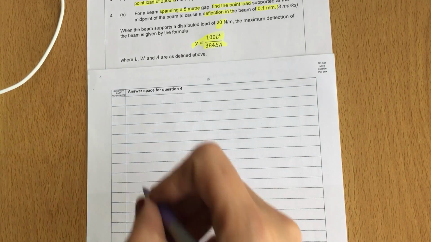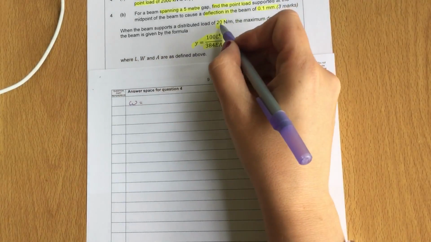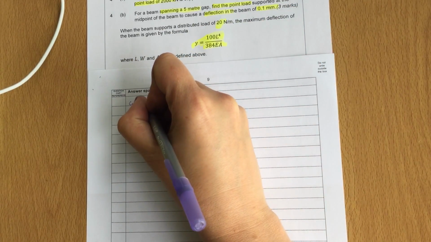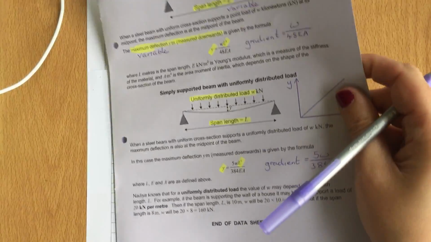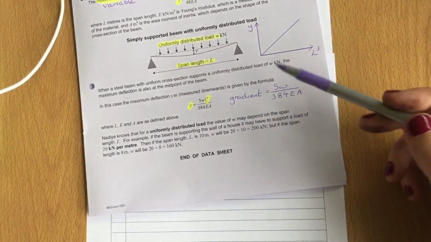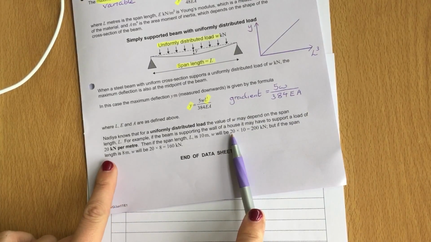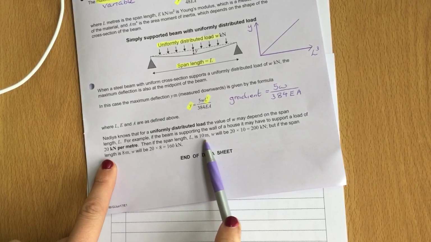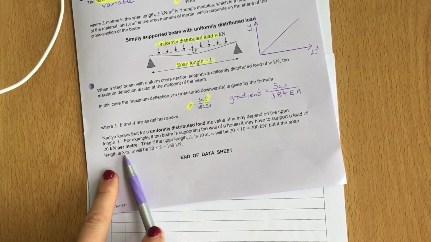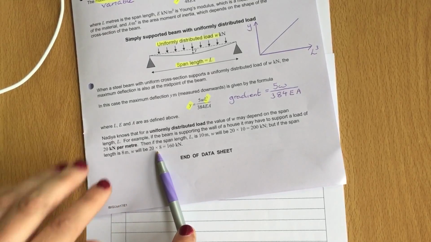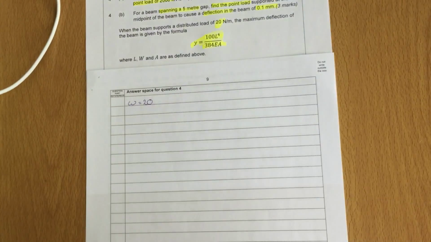So we know that W equals 20. We are told that if span length is 10, then it will be 20 times 10. Span length is 8, it will be 20 times 8. So we know that W is going to be 20 times L.